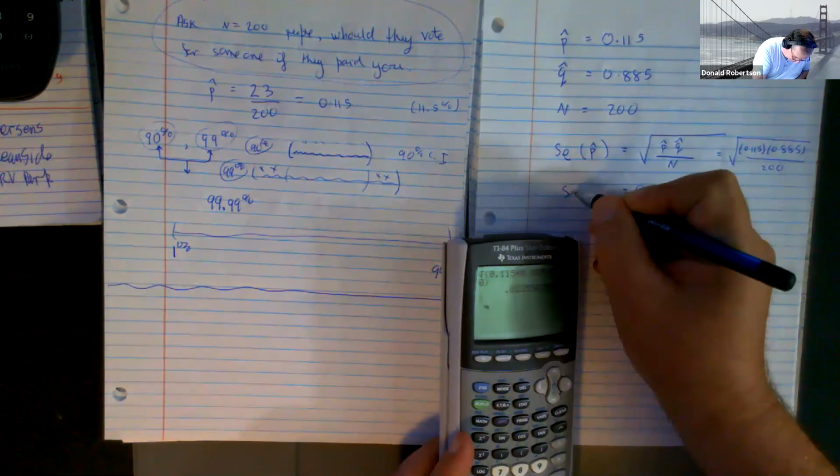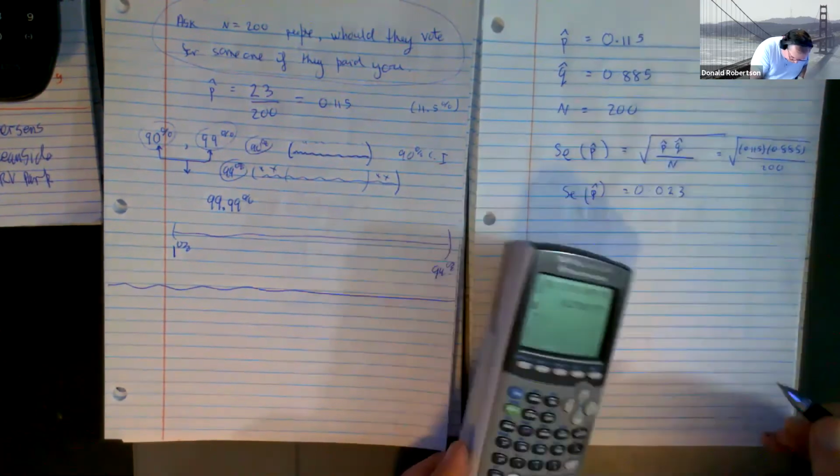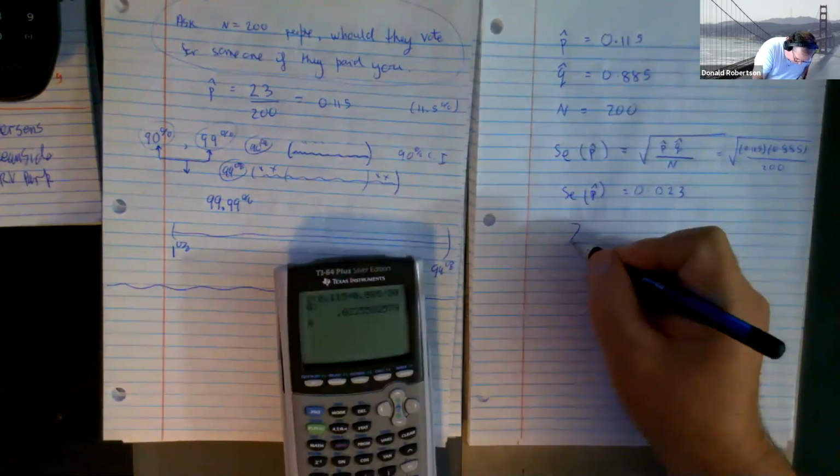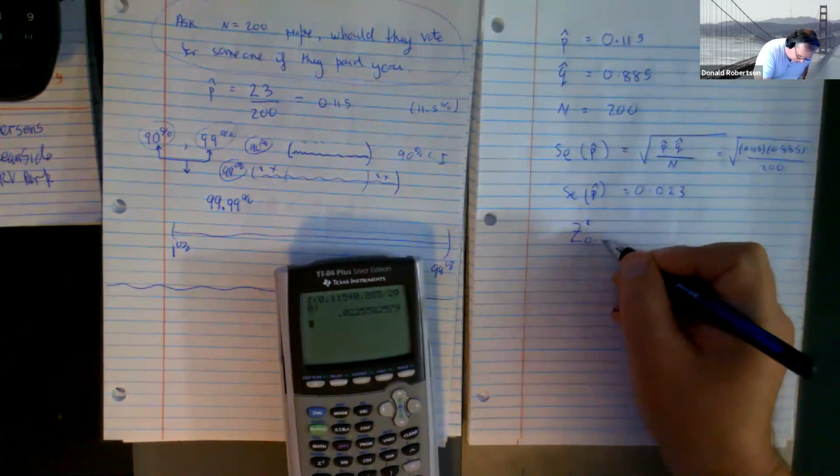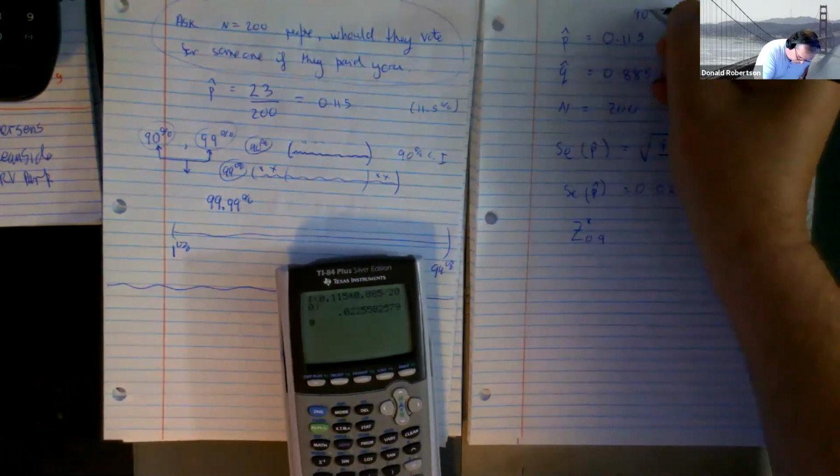And I also need to know what the magic Z-score is for a 90%, because this is a 90% confidence interval.